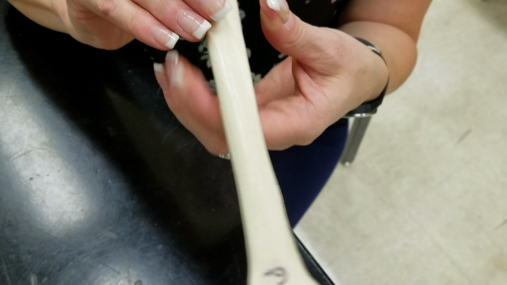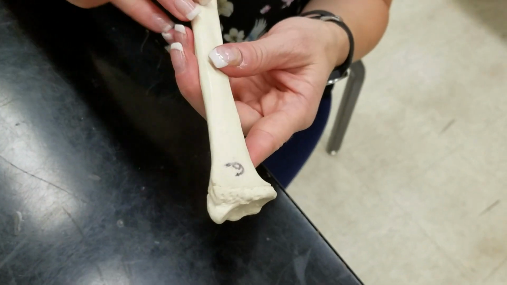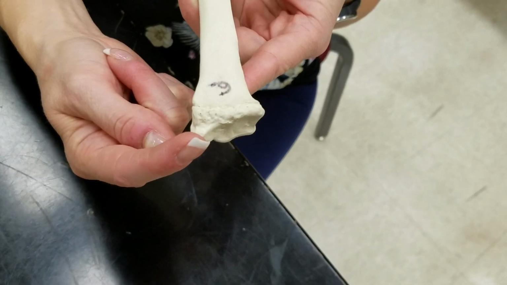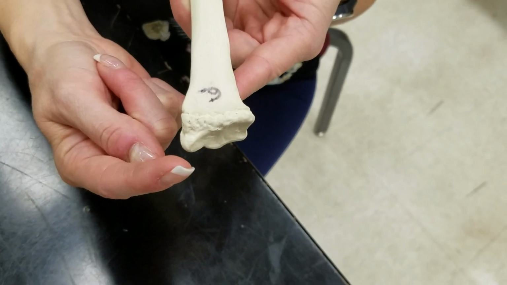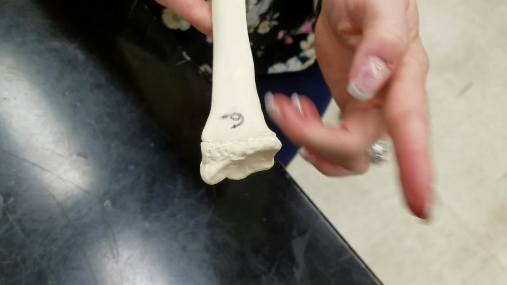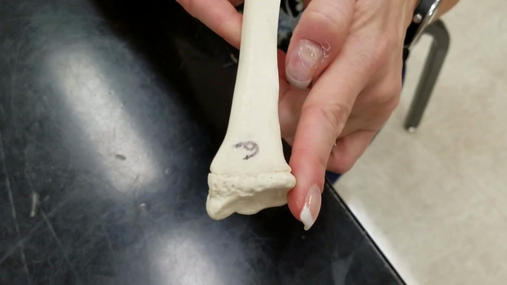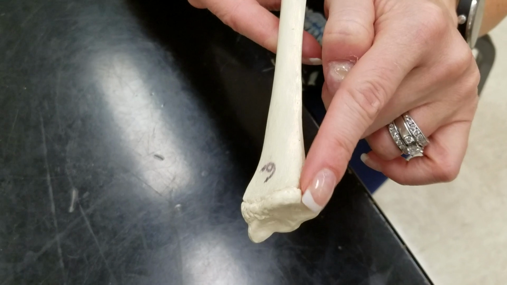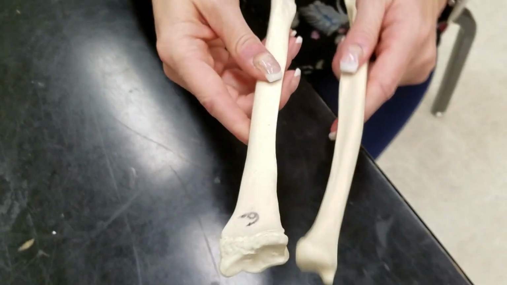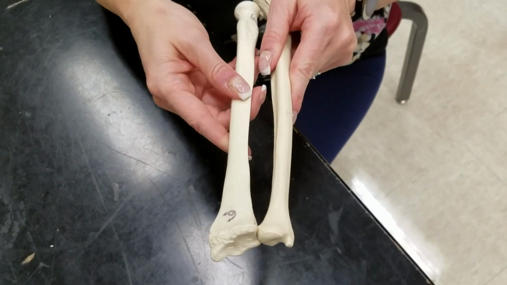Then I'm going to go down to the distal end of the bone. Again, the distalmost point of the bone, this point is the styloid process of the radius. And on the opposite side, facing medially where the ulna will be when the forearm articulates, is the ulnar notch. So the ulnar notch is on the radius, but it's the point at which the radius articulates with the ulna in the forearm.